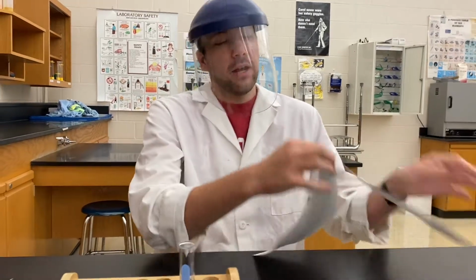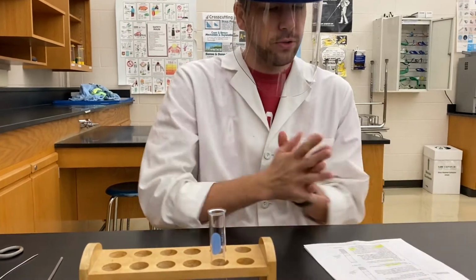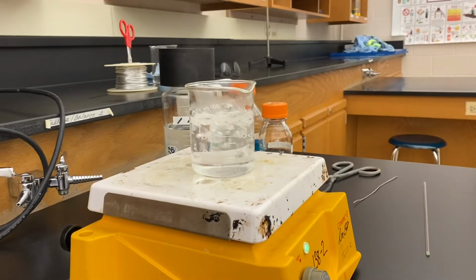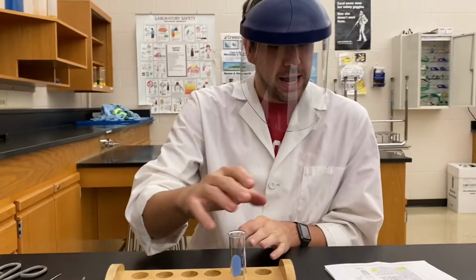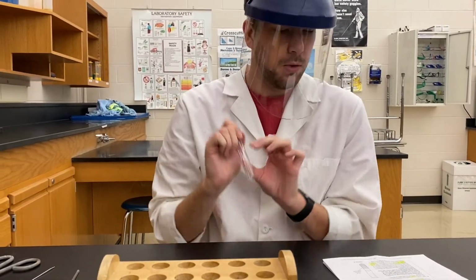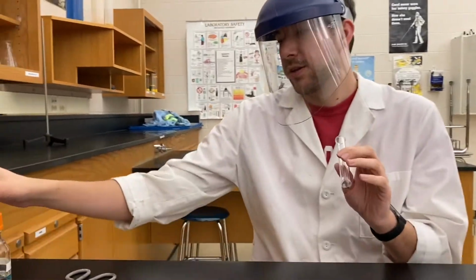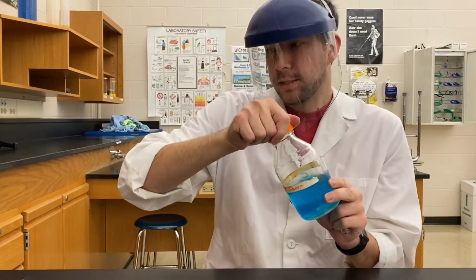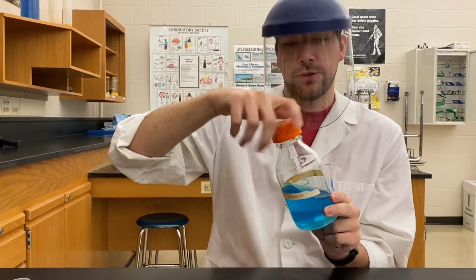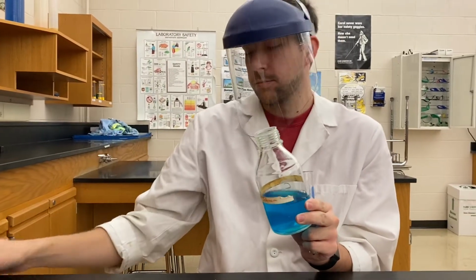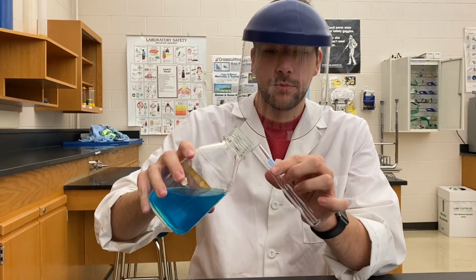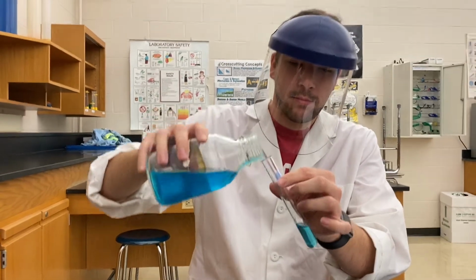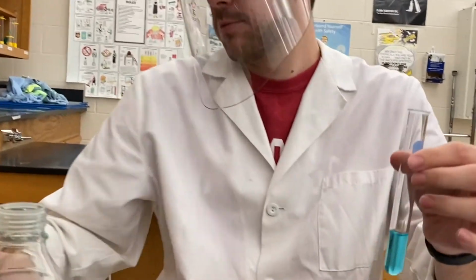So, to get us started here, I'll go through the steps. We have our water bath heating. We're going to use that a little bit later. And I'm going to start by adding a little bit of 1 molar copper 2 nitrate to this test tube. You'll see here that the copper 2 nitrate solution is a nice blue color. It's a little bit too much, but that's okay.